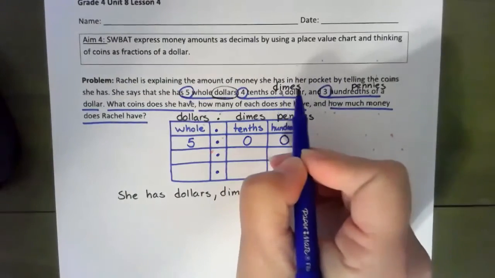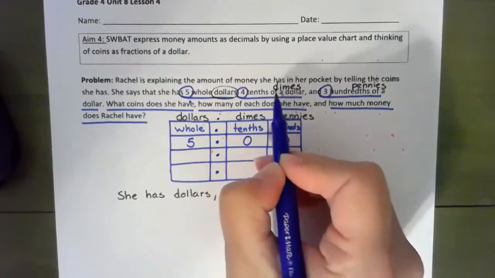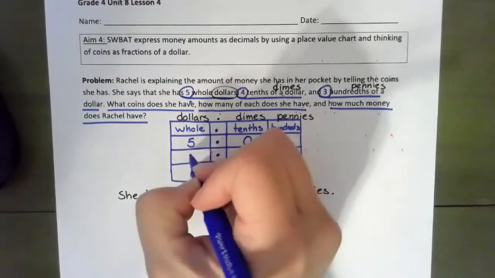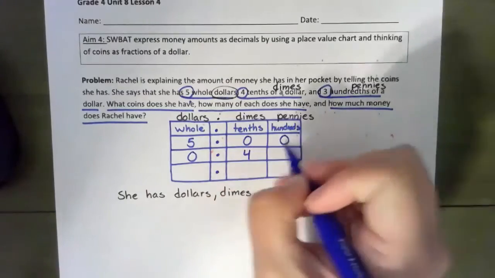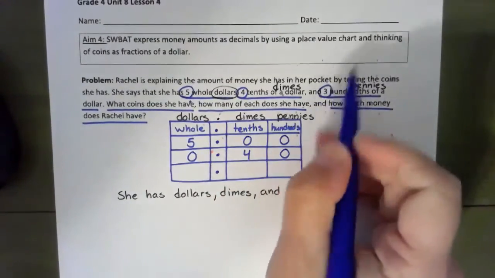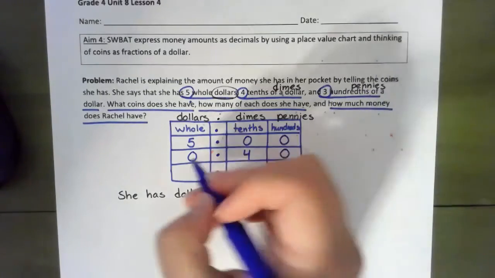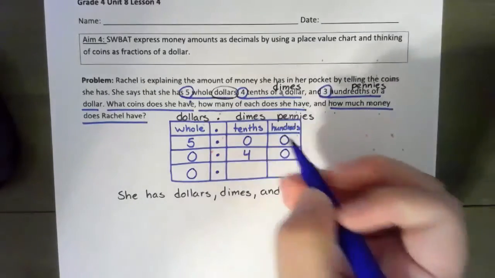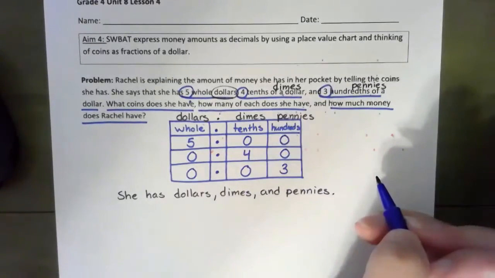Now let's look at the dimes, or the tenths. It says she has 4/10 of a dollar. So there are 0 wholes, 4/10, and 0 hundredths. For pennies, she has 3 hundredths, which is a penny. So she has 0 wholes, 0 tenths, and 3 hundredths.